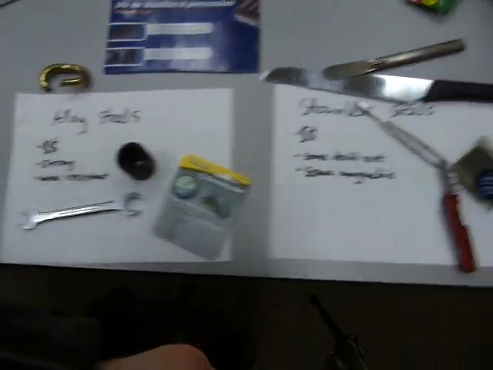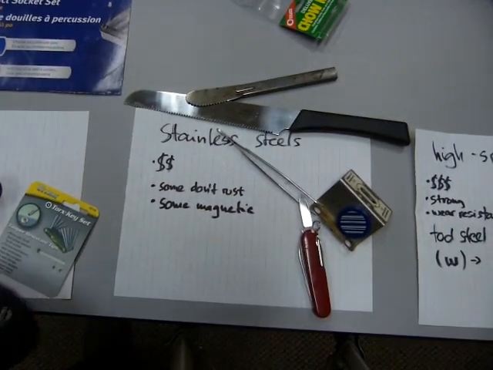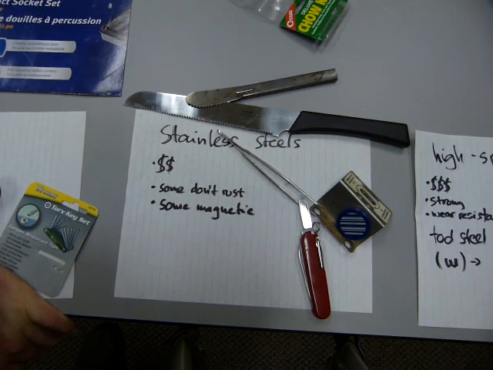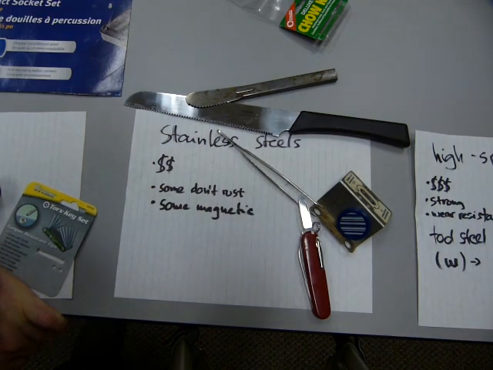Next group over is a group of stainless steels. Now, stainless steels have two or three different crystalline structures. Again, they could contain austenite or martensite, or a mix of both.